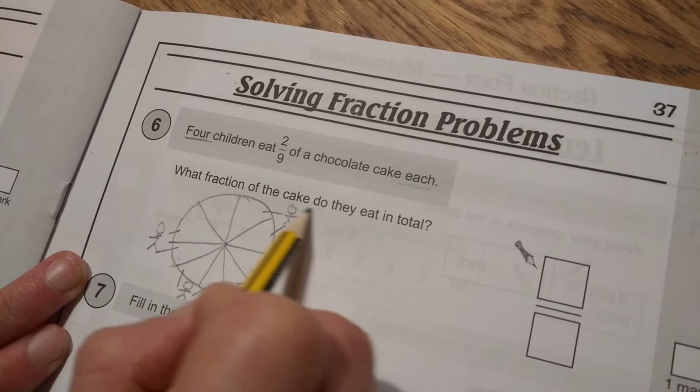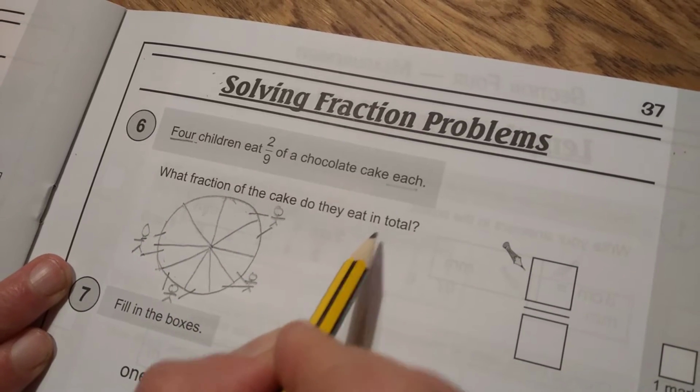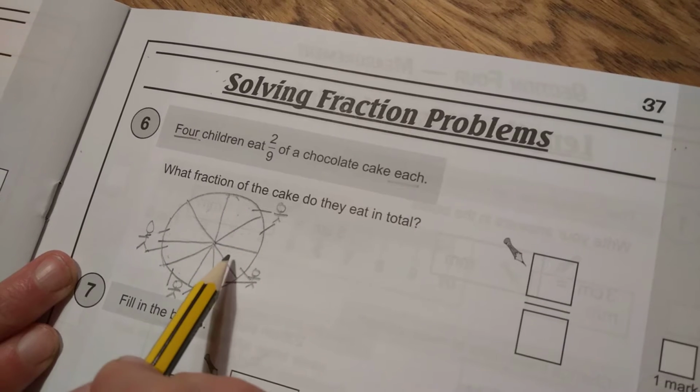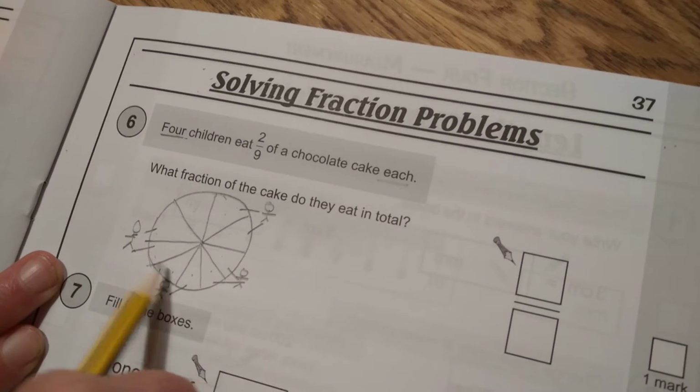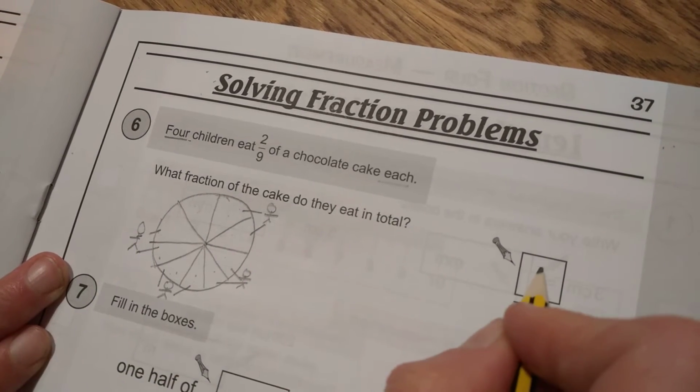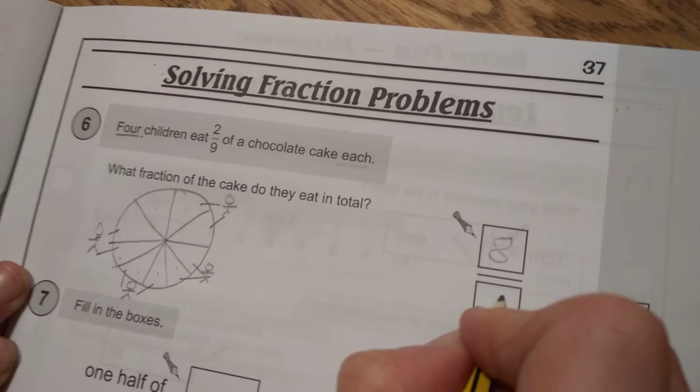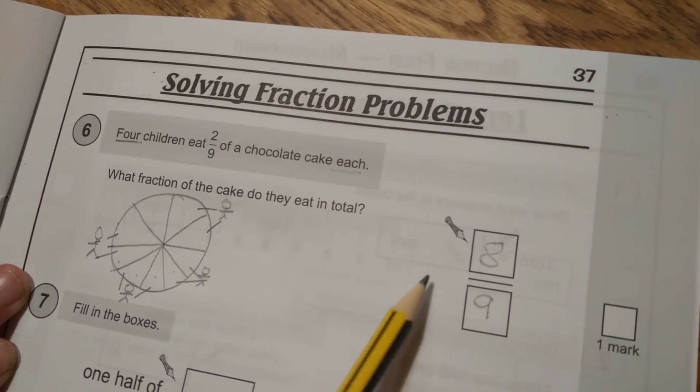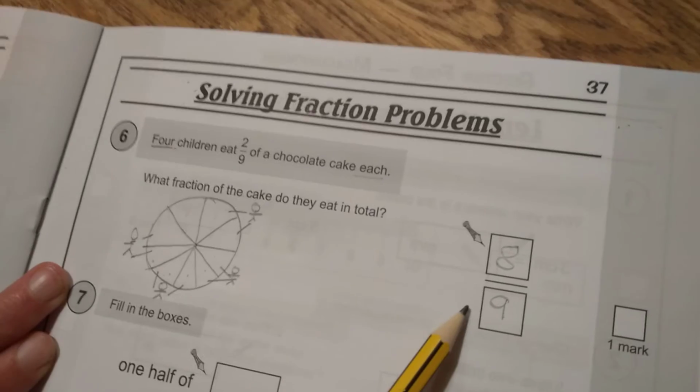So what fraction of the cake do they eat in total? So 1, 2, 3, 4, 5, 6, 7, 8. 8 slices were eaten and there was 9 altogether. So they ate 8/9 of the cake.